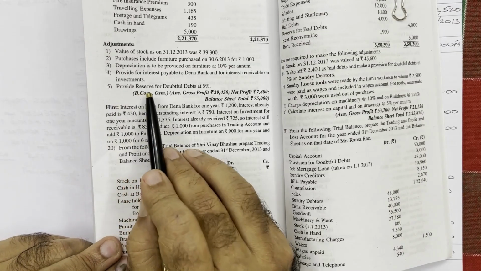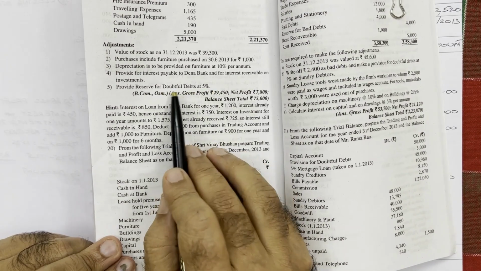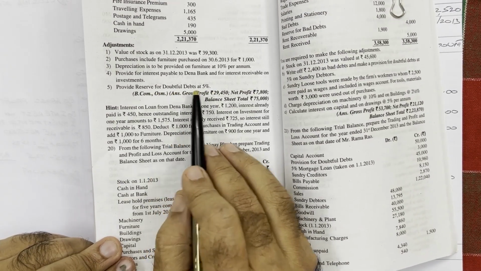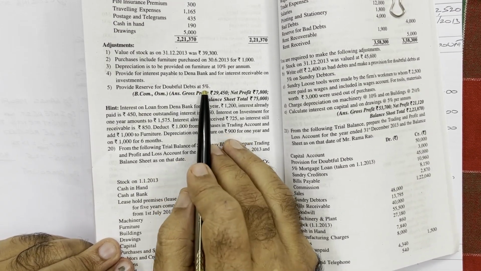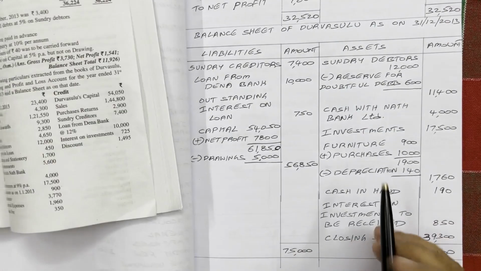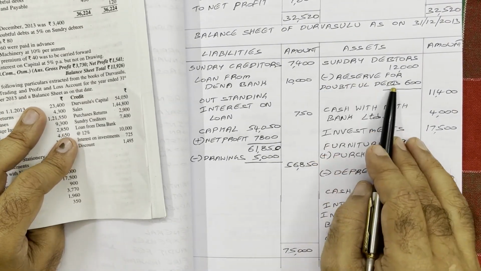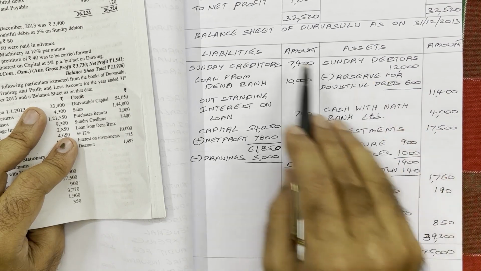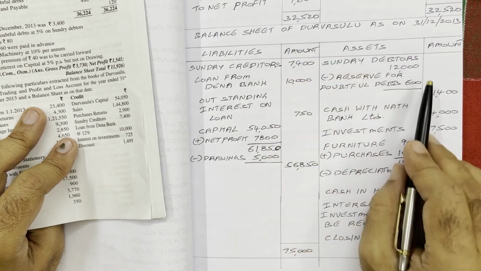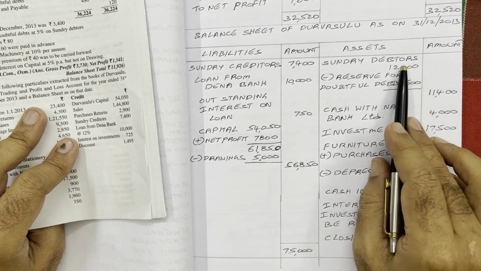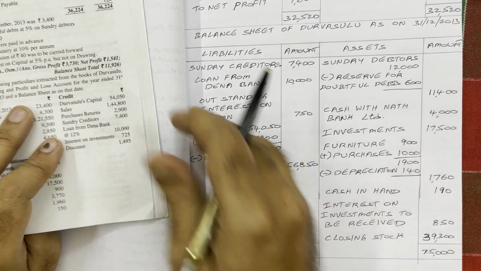Fifth point. Provide reserve for doubtful debts at 5%. So provision for bad debts or reserve for doubtful debts, on debtors only we have to provide. From debtor, money may not come. Therefore, from debtors we have to subtract that, minus reserve for doubtful debts. Where we have calculated this amount in profit and loss account debit side, 600 came now. That amount show here. 12,000 minus 600, remaining amount in outer column 11,400.